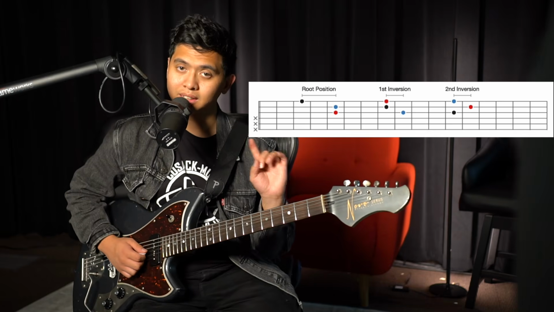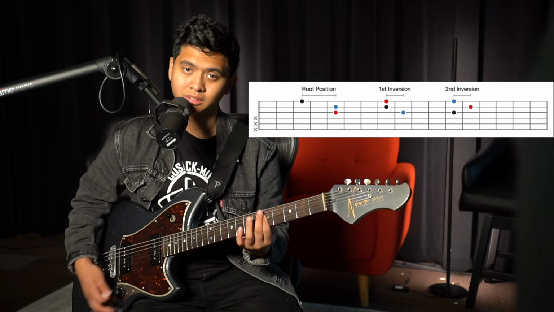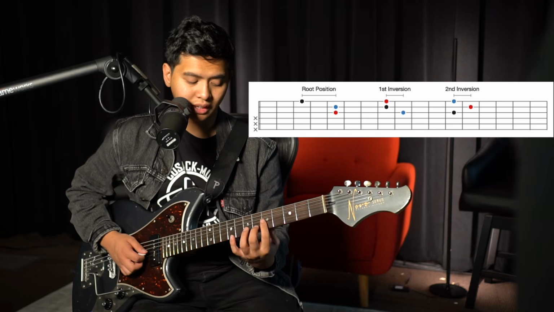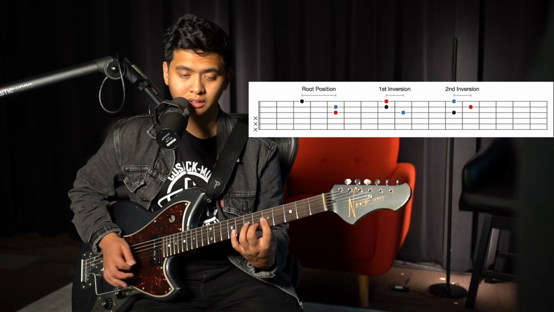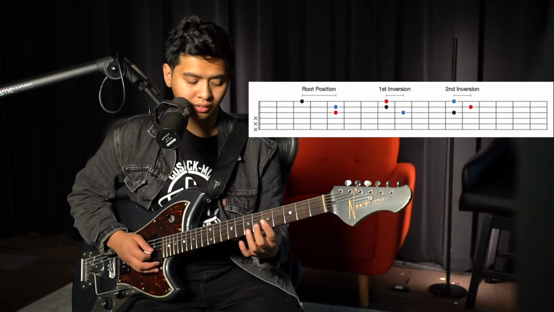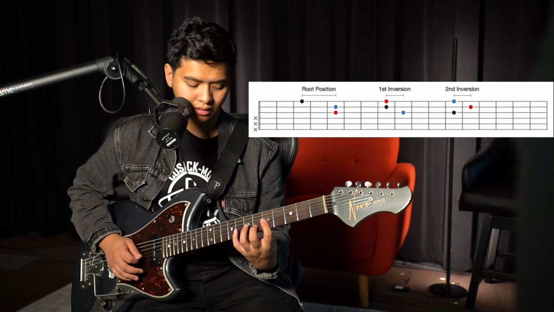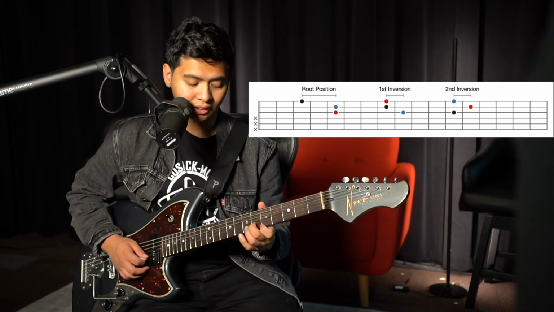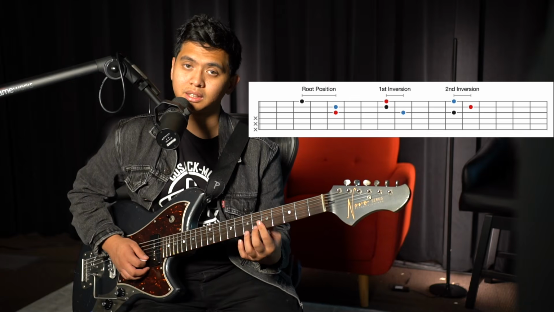So similar to the second position inversion, I will now move it down for the next three strings and use my middle finger on the B string and then bar it with my index finger.